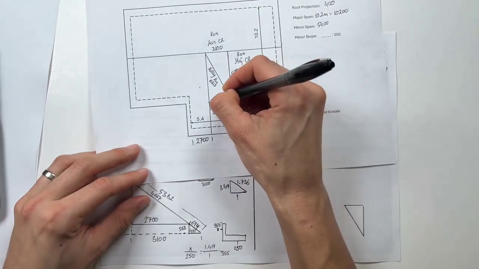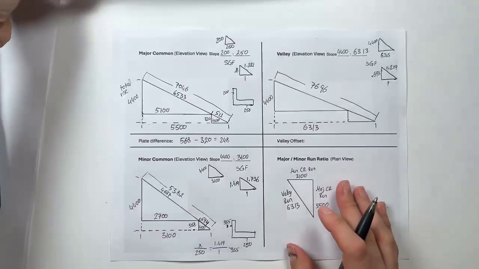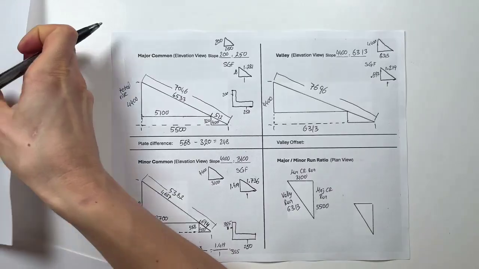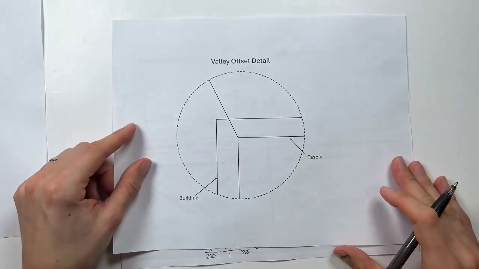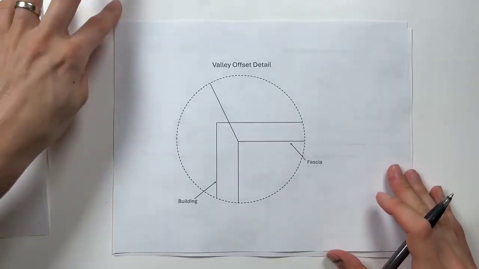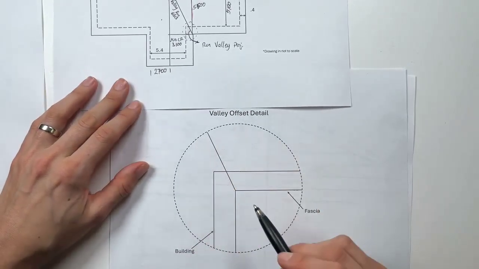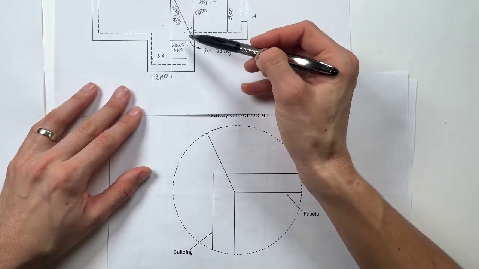And because this right here is tiny and difficult to see, whoops, that's upside down. I've drawn it up for you in big. So just have a look so you can see what we're doing. So it's the valley offset detail. This whole corner is this corner right here. So have a look.